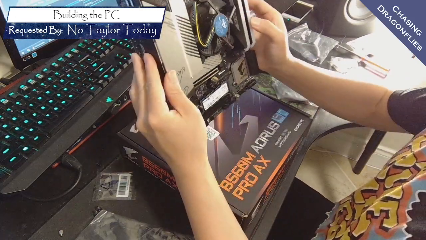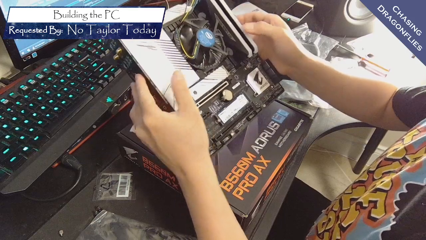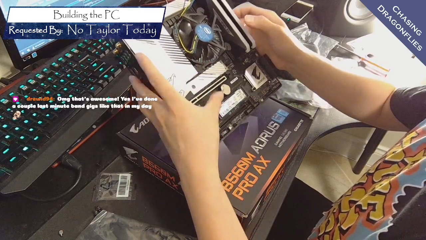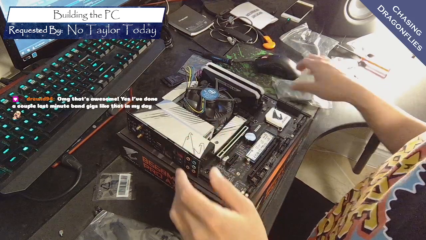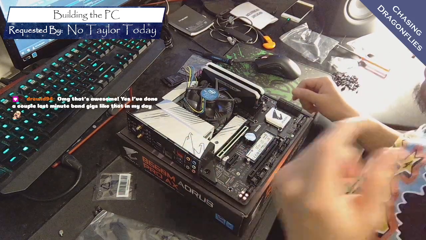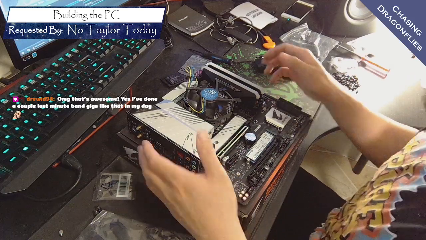All right, perfect. I think we have everything on this board now. So we have the CPU installed, the RAM, the SSD. So we can now start putting this in the case.